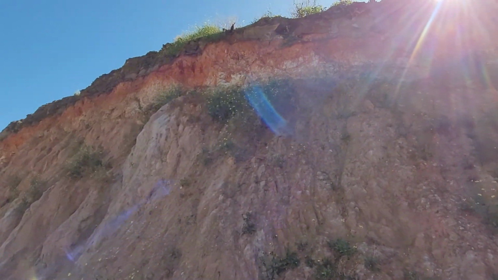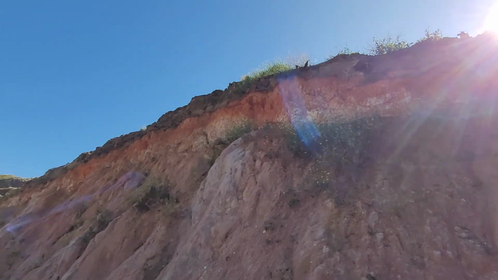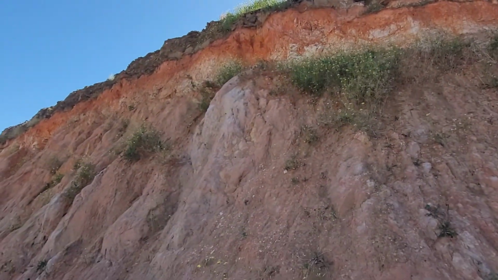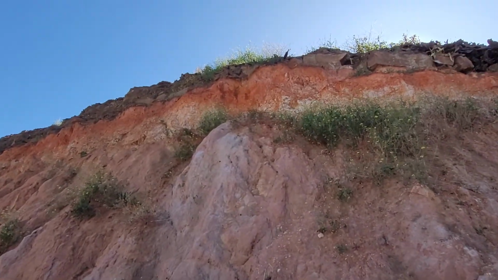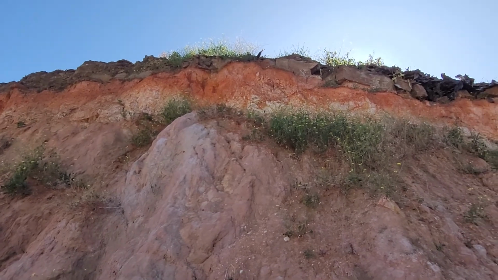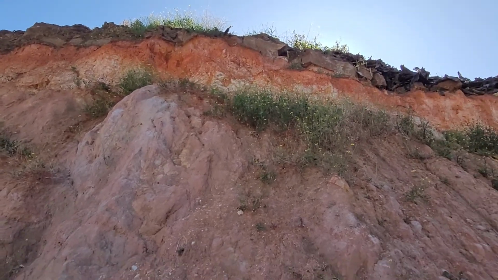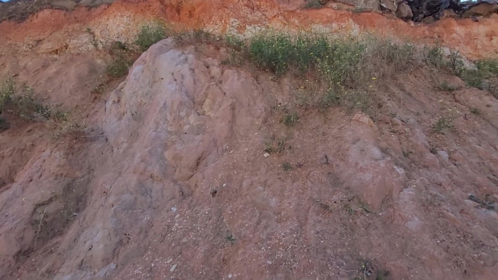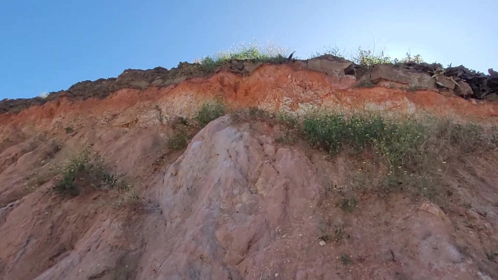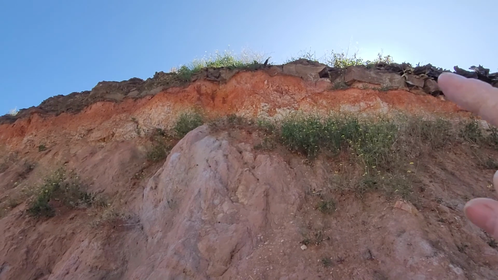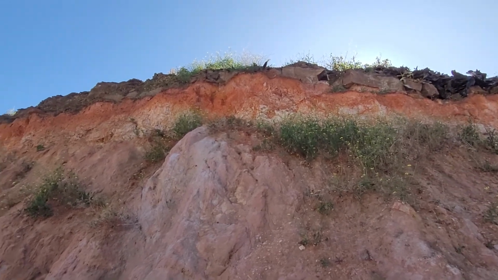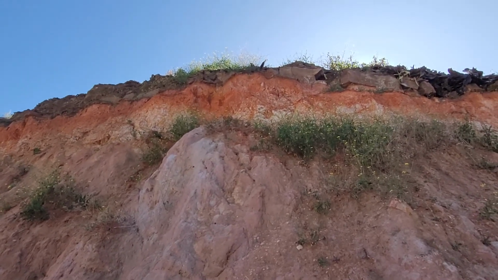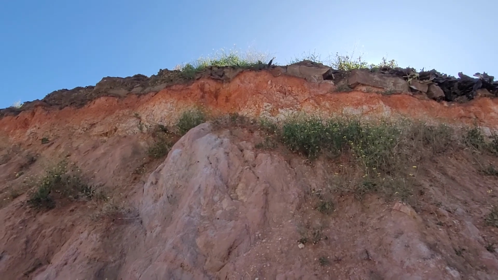So if we come up here, you can see that there is pretty much a red type of material. That's probably a more intact form of this Deep Creek siltstone. It does look silty to me, and the basalt up the top there is quite thin, so this is heading towards the top of the hill.